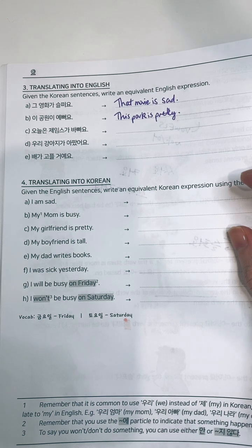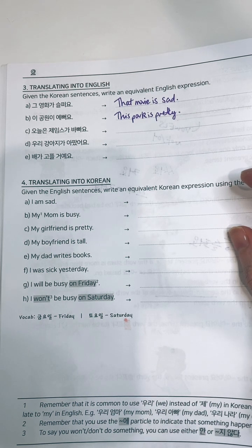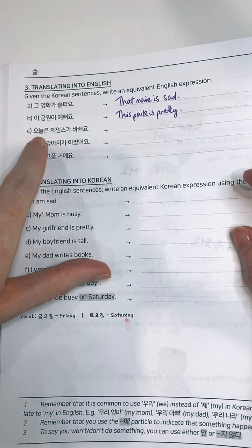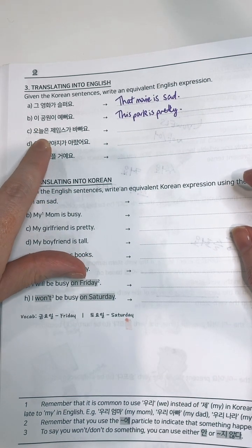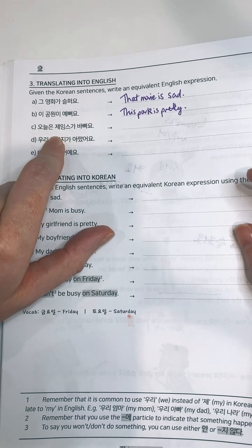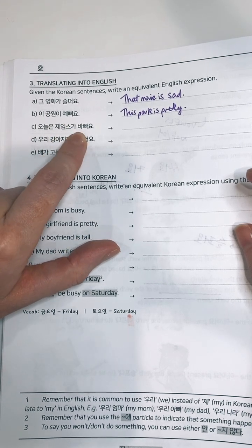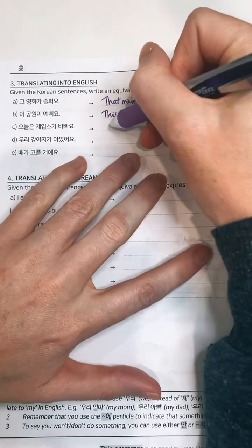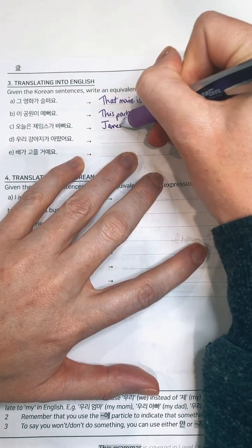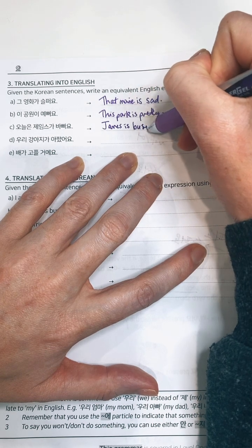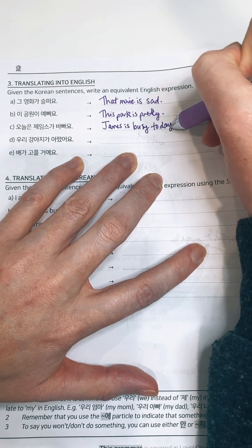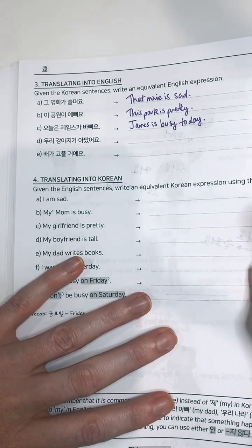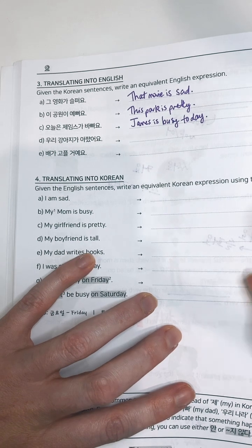C. 오늘은 제임스가 바빠요. What does this mean? 오늘은 means as for today. Today, James, it's someone's name, James, is 바빠요. 바빠요 comes from the verb 바쁘다, which means to be busy. So, James is busy today. Or today James is busy. Both of those are perfectly good.